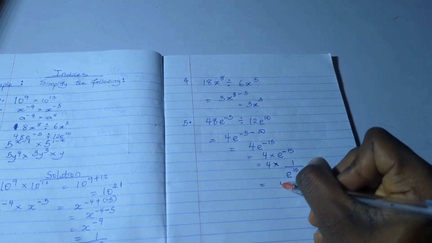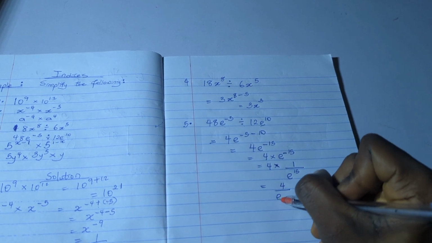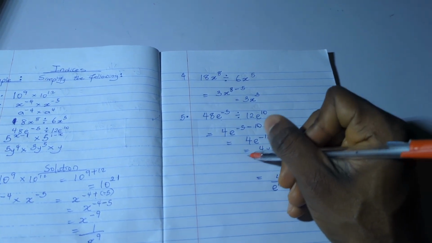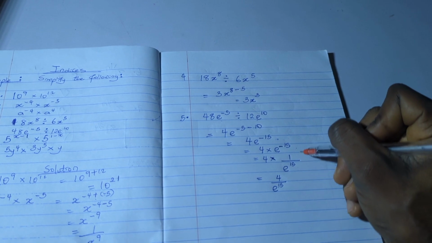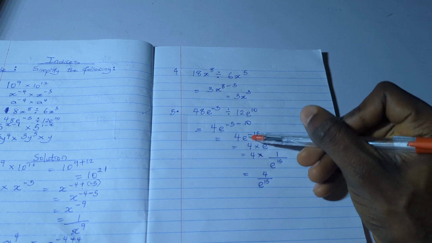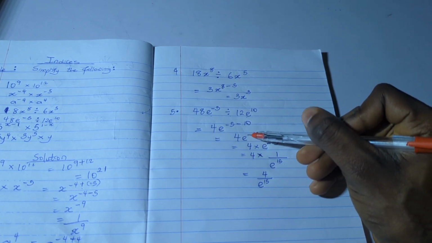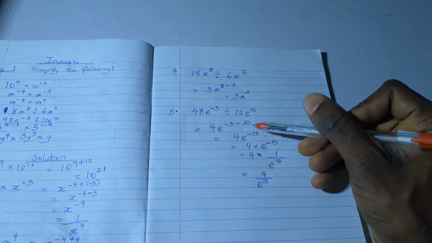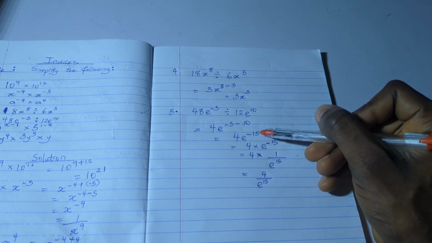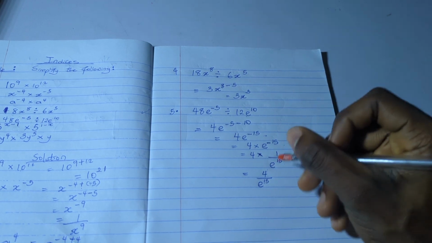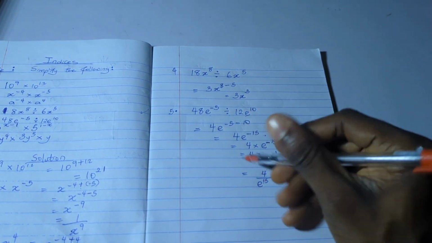And so that is 4 over e raised to the power of 15. So basically, right from here, you can write it as this without writing these intermediate lines. All you need to remember is that your 4 is not part of the negative power, and that means it stays as a numerator, while your e is 1 over e to the power of 15. Okay, so we have 4 over e raised to the power of 15 as our answer there to question 5.